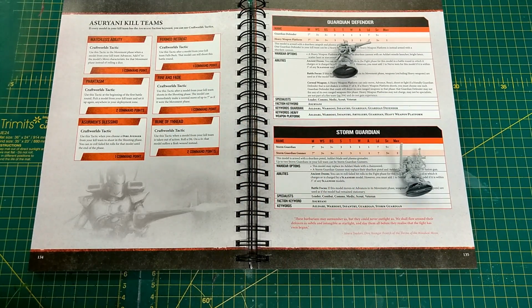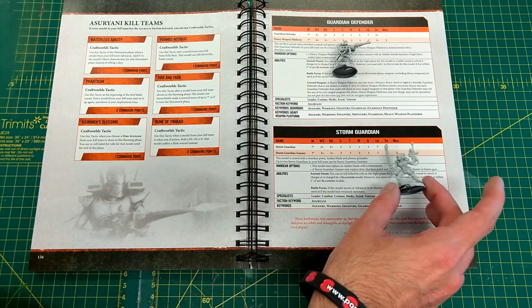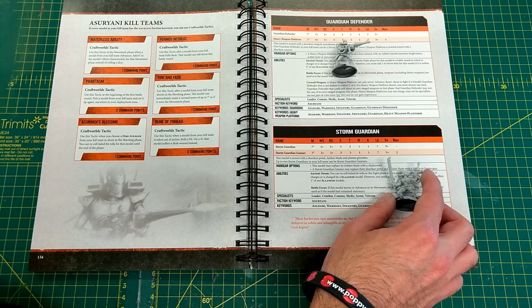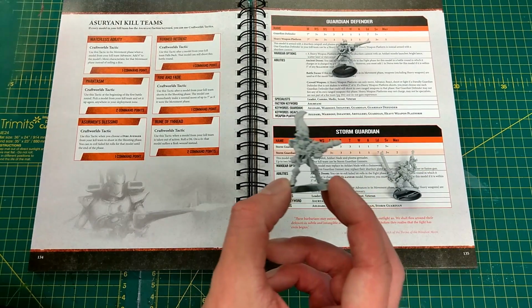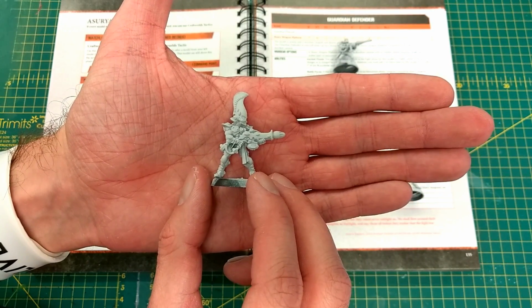Because again, if we look at the Asuryani Craftworld Eldar army, we see that there is a unit that effectively is all fusion guns. Similar to how the Striking Scorpions are all chain blades and shuriken pistols. Fire Dragons are all fusion guns.